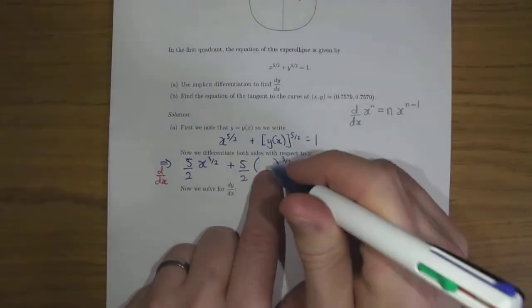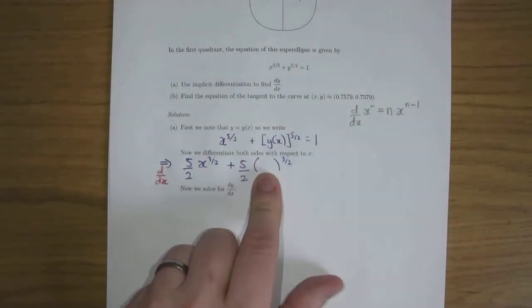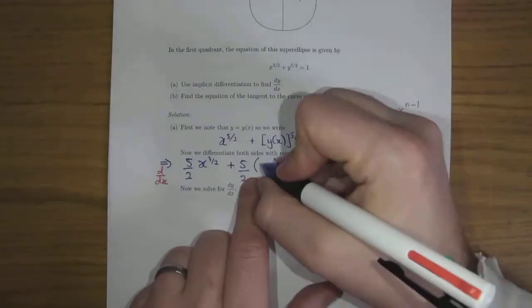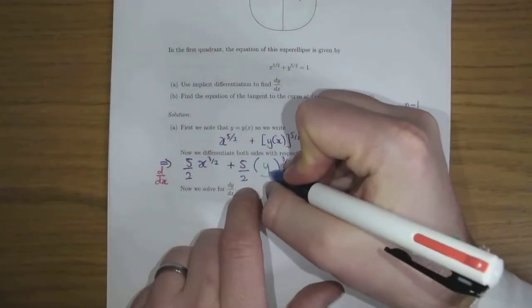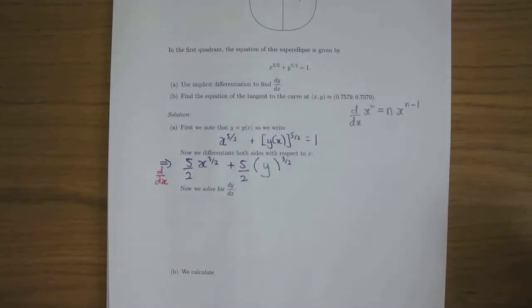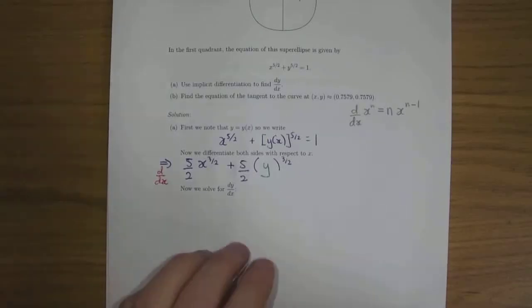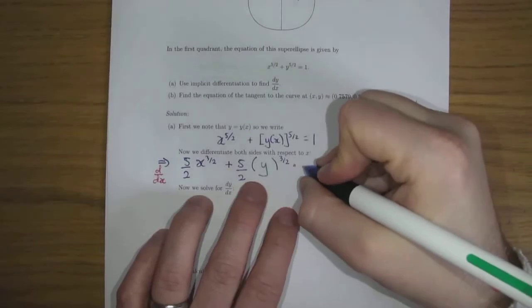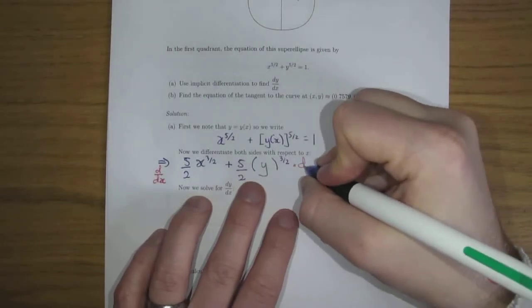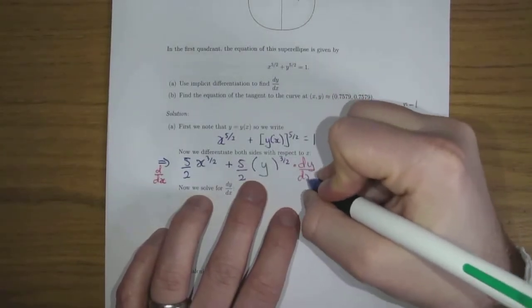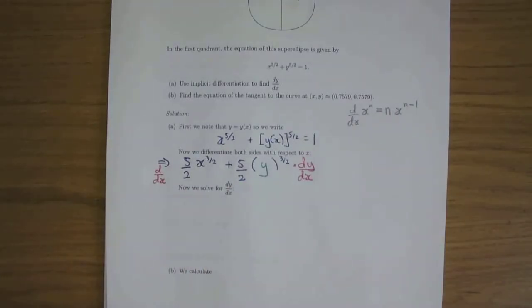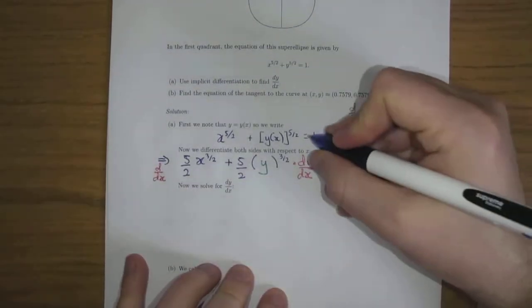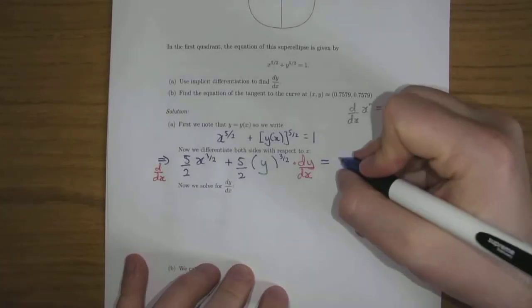Now, evaluate means put something here. The inside here means the y of x, but you only have to write this y of x once. Bang in the y there. Now you say, well, why don't you put y of x? Well, the y of x and the y are the same thing, so there's no problem putting that there. And then times the derivative of what's inside. What is the derivative of y with respect to x? The only way you can write that is dy/dx, and that equals the derivative of 1, a derivative of a constant, which is 0.